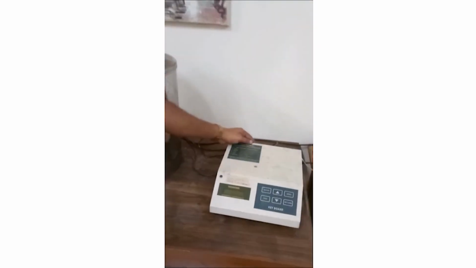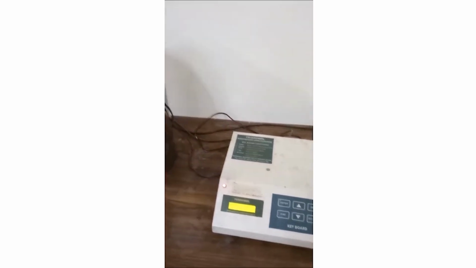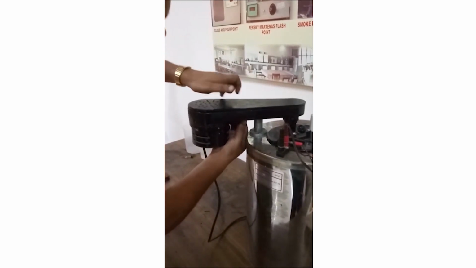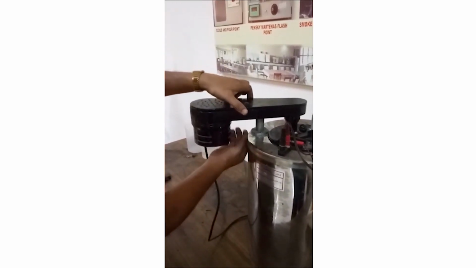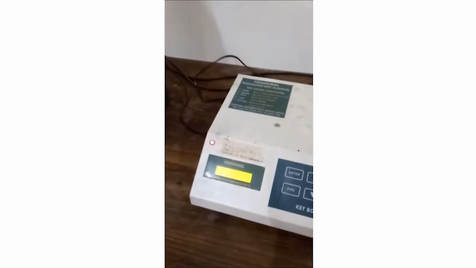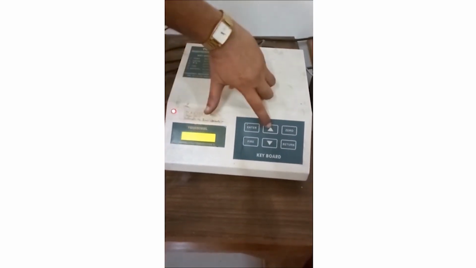Now, we have to provide electricity inside it, and this is the device which provides electricity and also measures the differential temperature, the temperature difference. Now, we have to put auto 0.